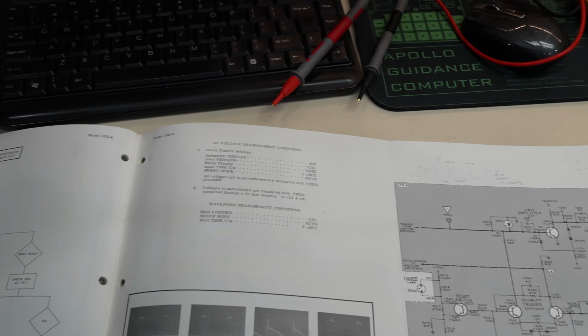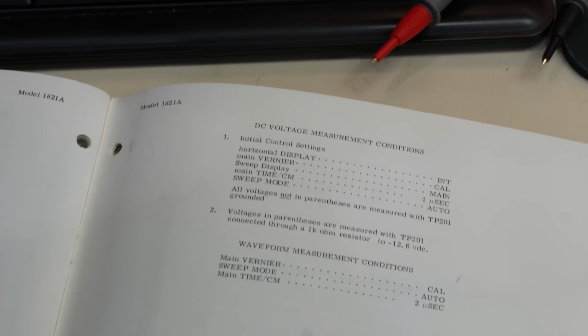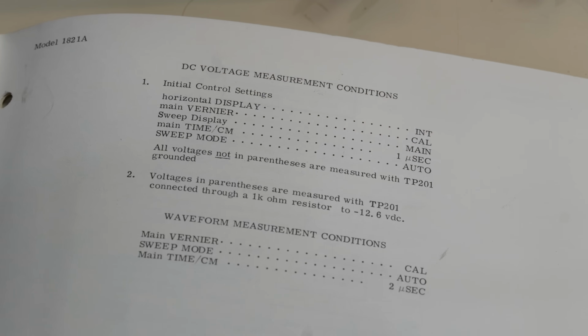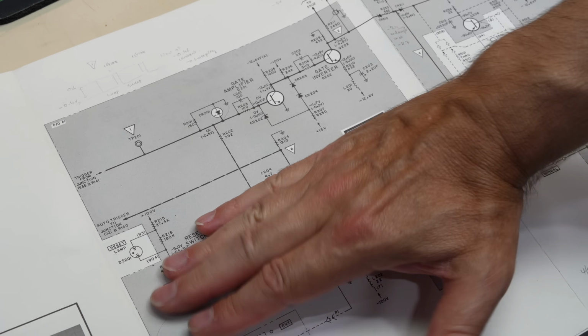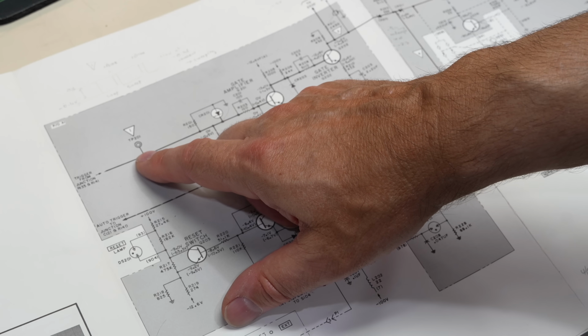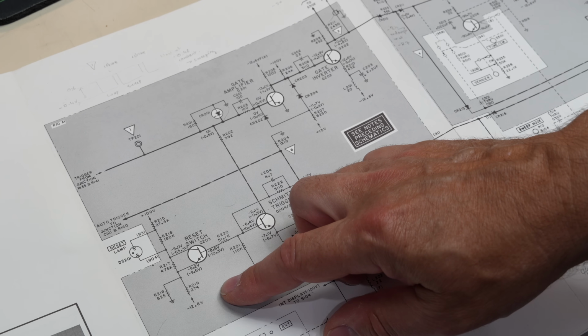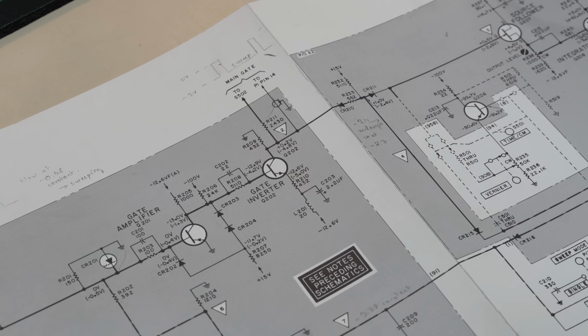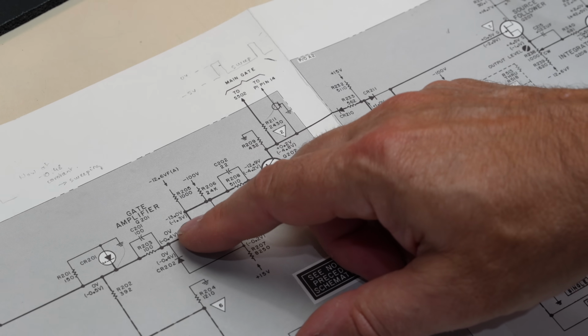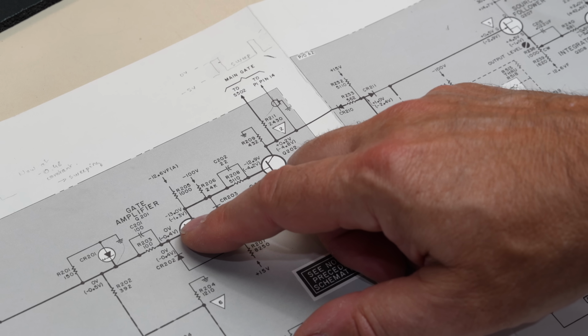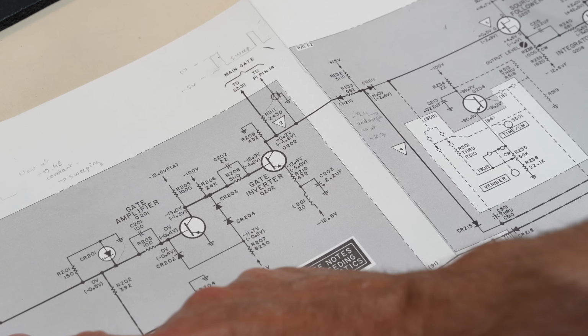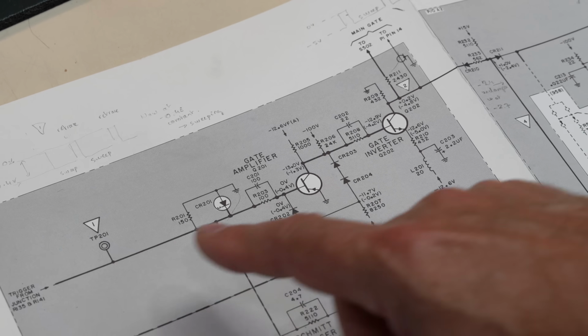Actually, HP gives you a way to test it without breaking the loop. Bypass this by forcing this either to ground or to minus 12.6 volts. If you look at the DC levels, there is one that's marked without parentheses, that's the one where this point is grounded.